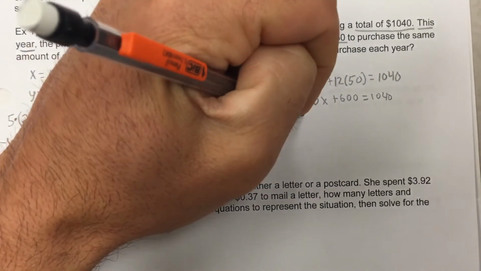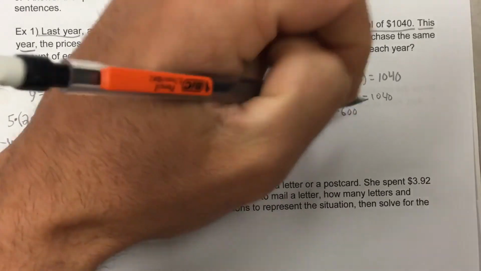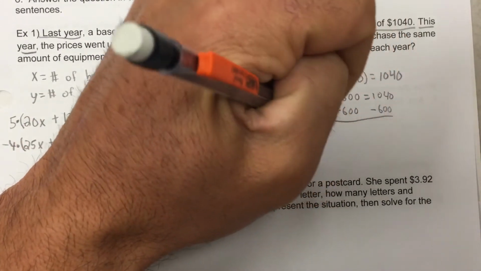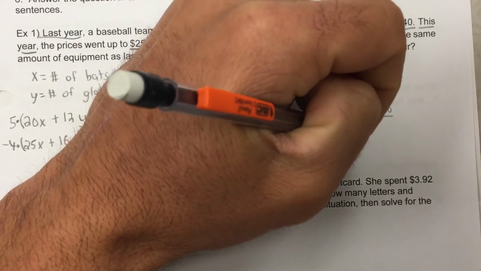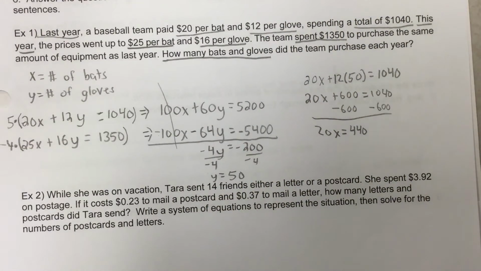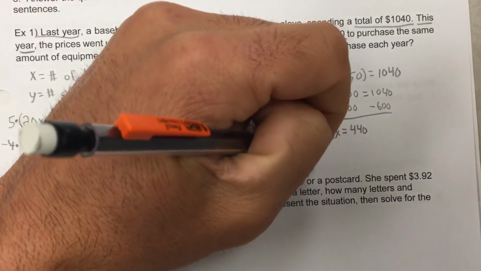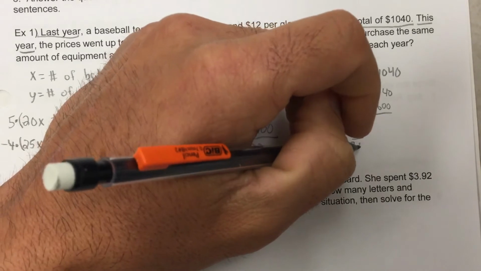And then I'm going to subtract 600. 20x equals 440. And 440 divided by 20 is 22.